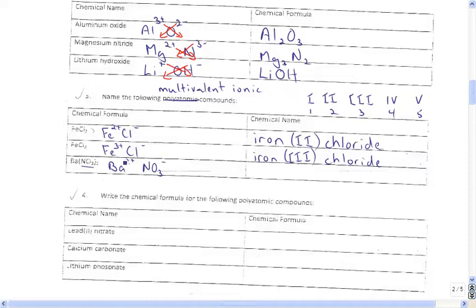So if we do our crisscross, like we've sort of undone the crisscross anyways. So the 2 over here in the formula became the 2+ over here. There's no number after barium, so that's a 1. That becomes the 1- over there. So this is barium nitrate.